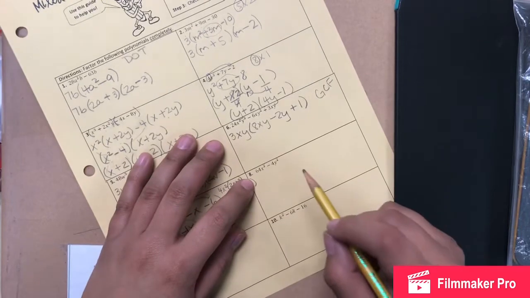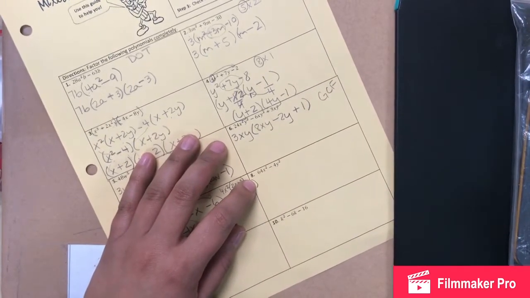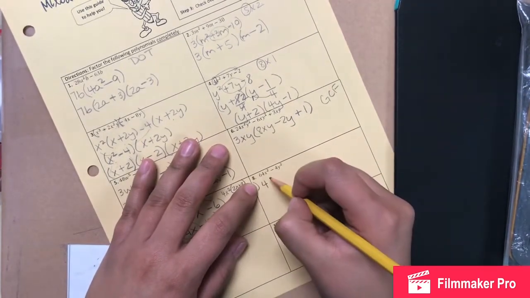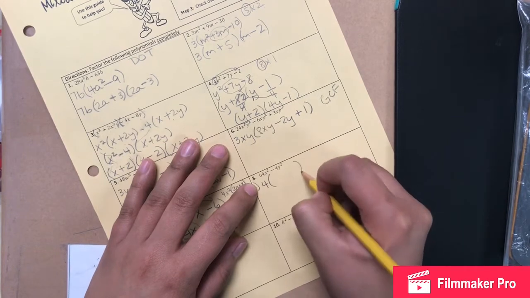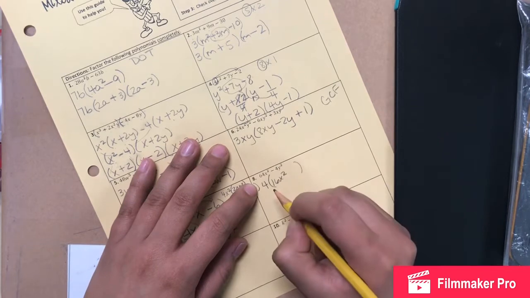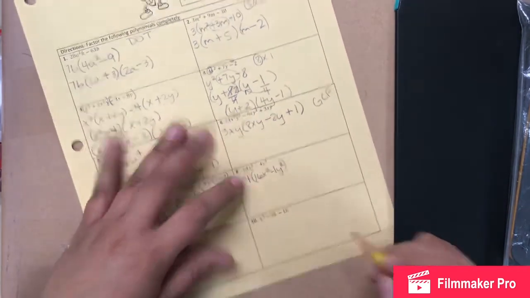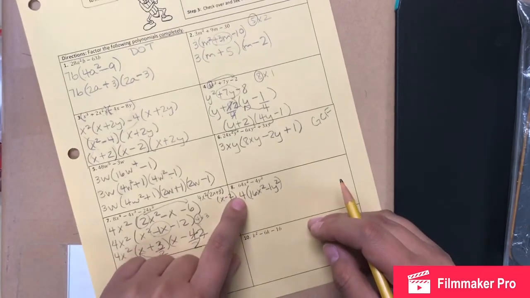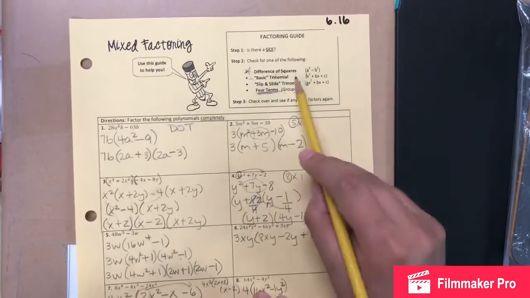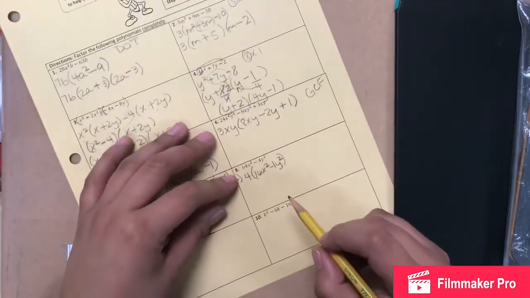Number 8, 64x squared minus 4y squared, GCF is 4, so then I'm going to break that up. 64x squared divided by 4 is 16x squared. Negative 4y squared divided by 4 is negative 1y squared. Now again, after I've taken care of the GCF, I look at my two terms, and this is a binomial. The only thing it could possibly be is a dot, a difference of two squares. So let's see if it meets the criteria.